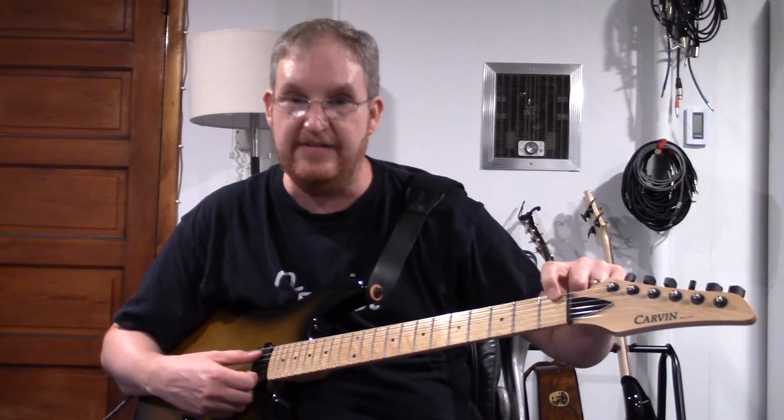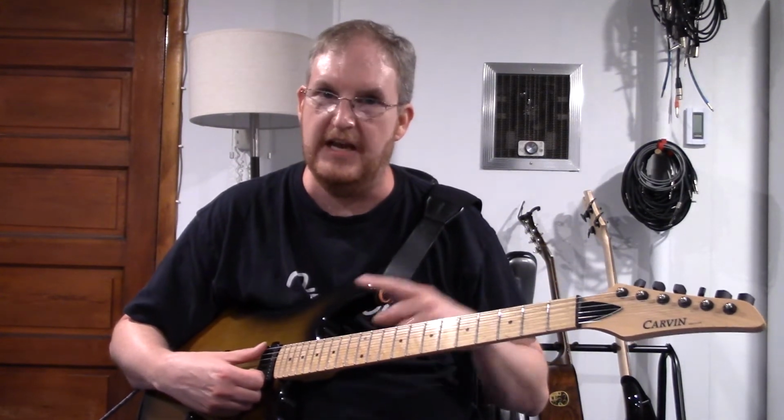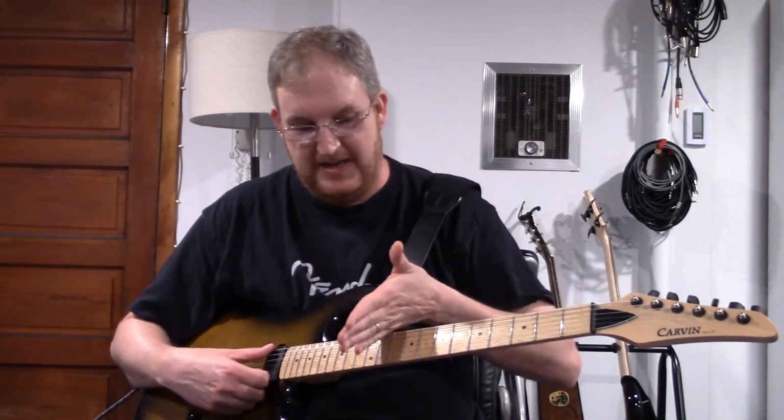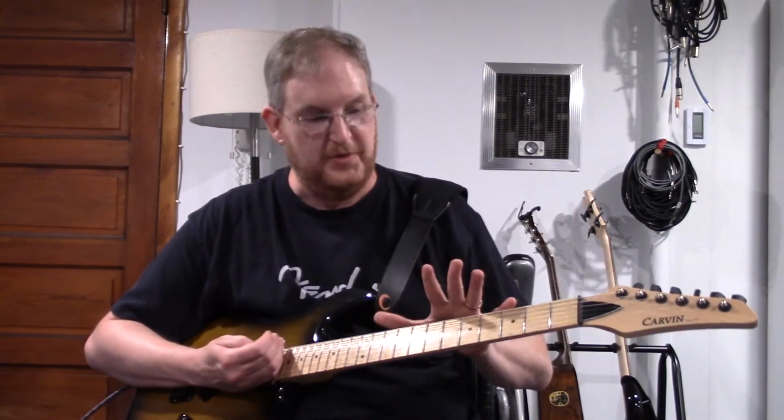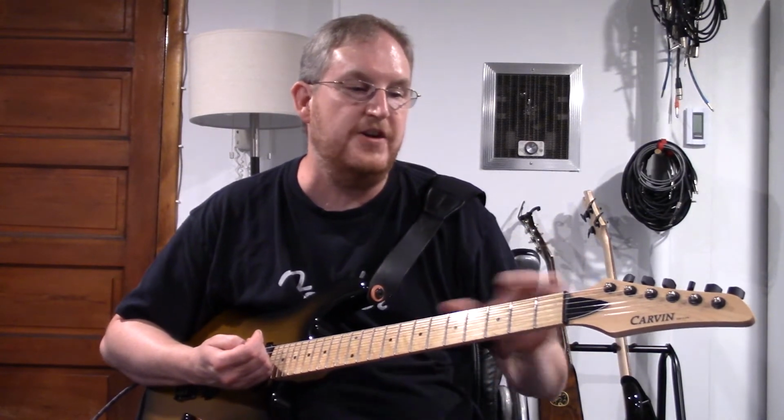So if this is F, this is F. If this is G, this is G. Okay? So we've eliminated half the board already once we learn to the 12th fret. Okay? It's very easy to count them up.